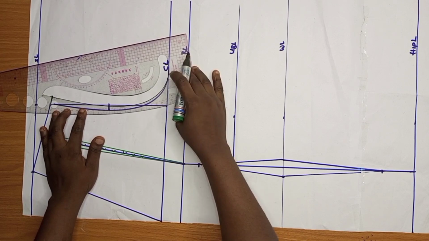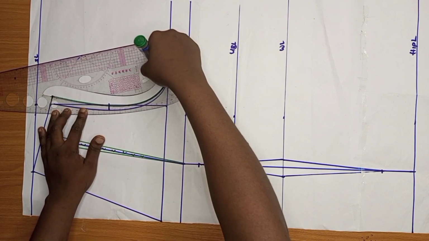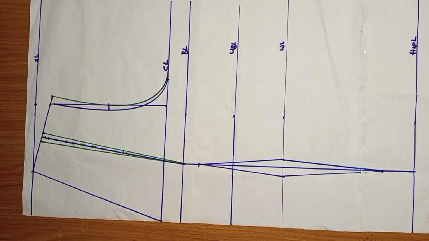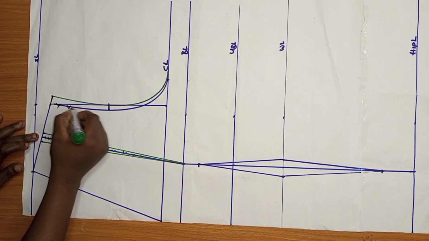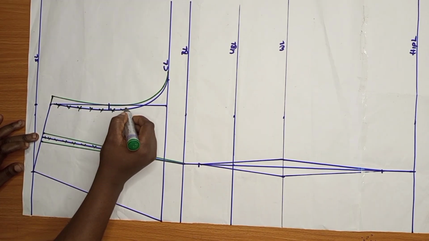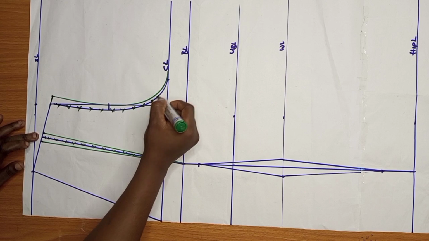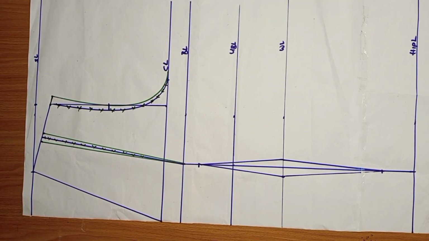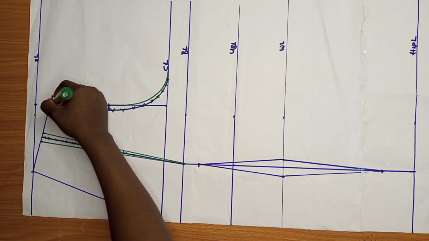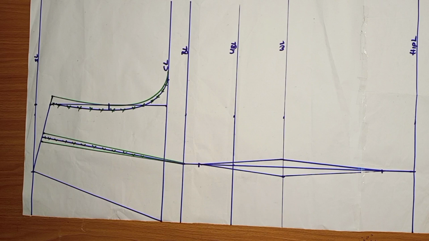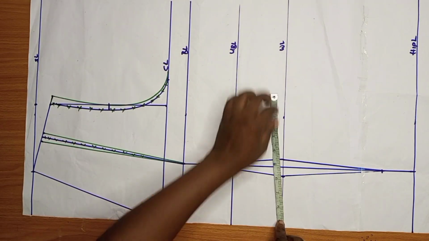Now the reason for doing this, I don't want when I'm joining it with the back part, the back is going to be longer than the front shoulder. Now this particular armhole line, the old armhole line I'm no longer using, so I just went ahead to just indicate it. Now the next thing I'm going to be doing, I already took my bust measurement.